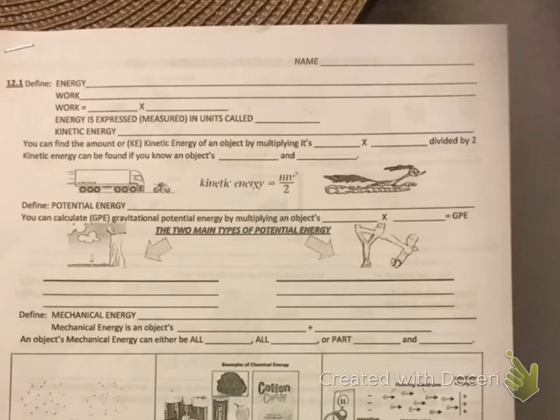We're going to start with Section 1, What is Energy? This begins on page 346. So we say, what is energy? Energy is the ability to do work.